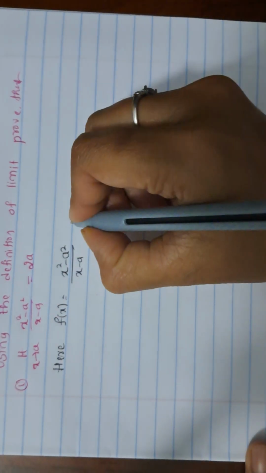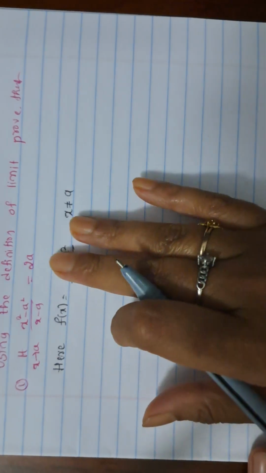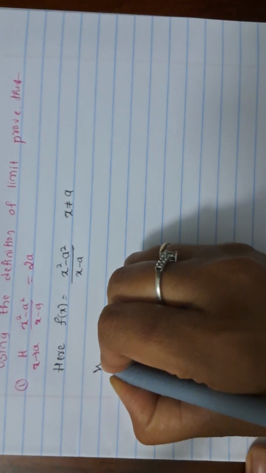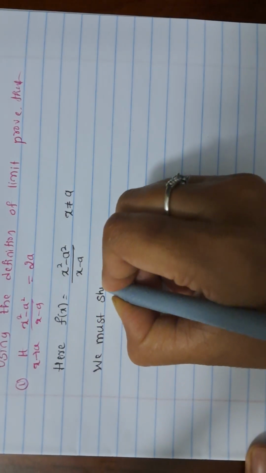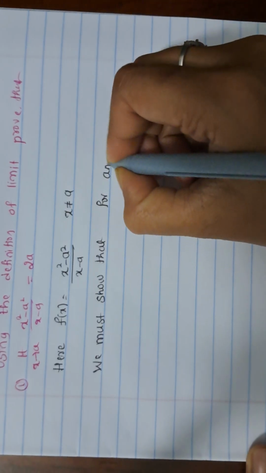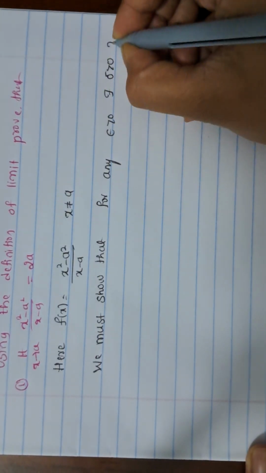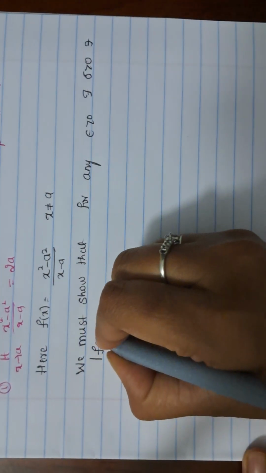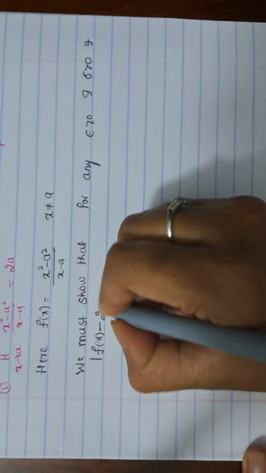Okay, and they have given that x is not equal to a. Here f of x is this function and x cannot be equal to a. So now we must show, by using the definition, that for any epsilon greater than 0, there exists some delta greater than 0 such that the function f of x minus the limit value, which is 2a, is less than epsilon.